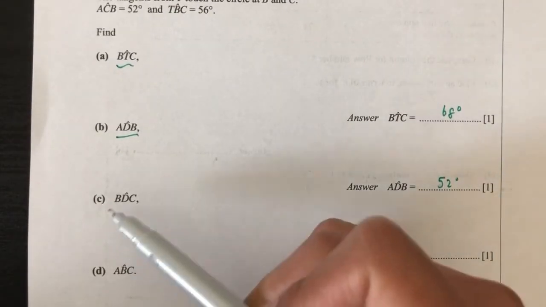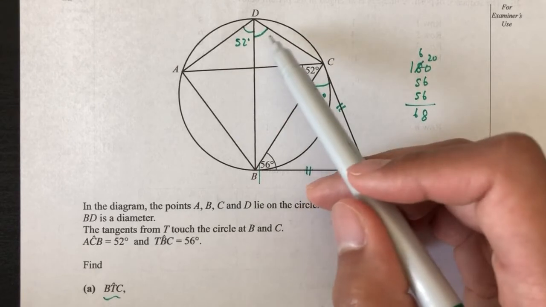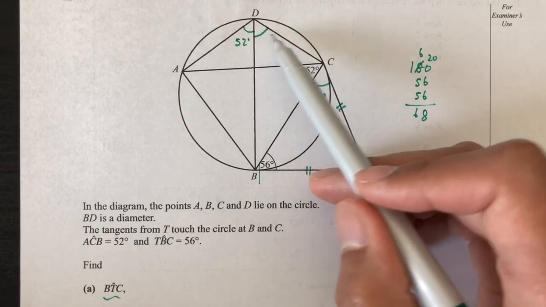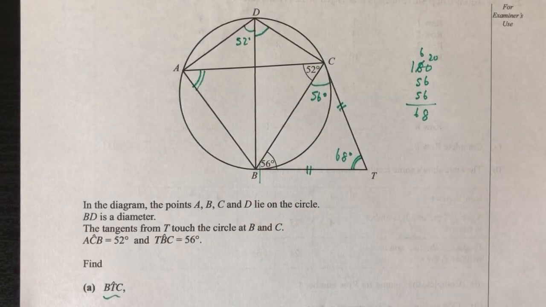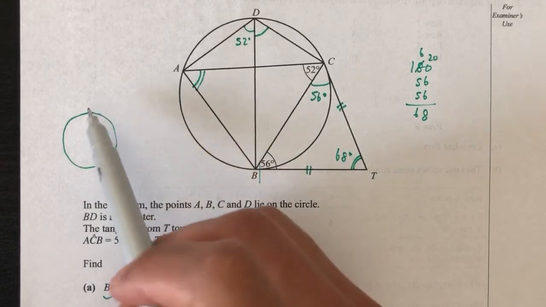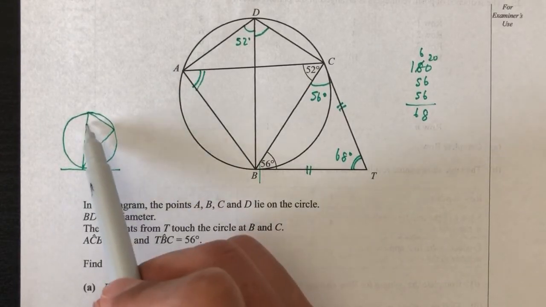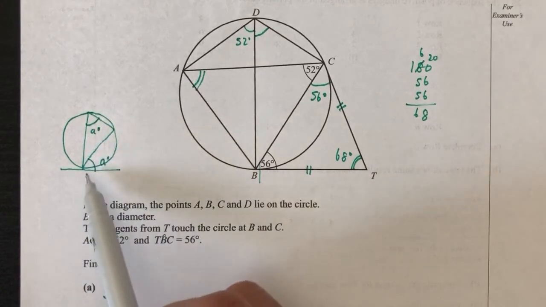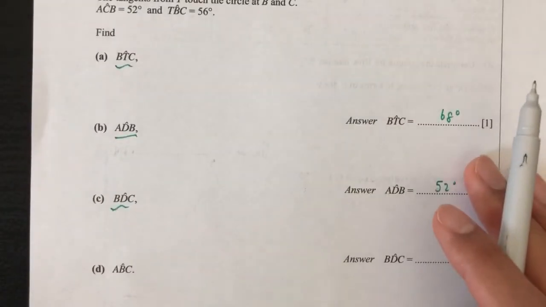Now, part C, BDC. Find this angle. So how do we find this angle? It will be the same as, if you reflect, this one. For this part we have to use a new rule. It's not a new rule, but it's called the alternate segment theorem. I can show it to you by a separate image. If you have a circle here, for example, and you have a triangle here and a tangent here, the angle here will be equal to the angle here. So if that is A, that will be A. This is the alternate segment theorem. So if this is 56, this also will be 56. We're looking for the angle BDC, so BDC will be 56.